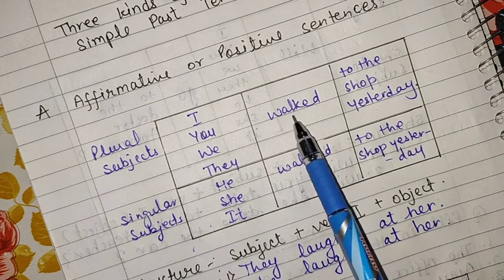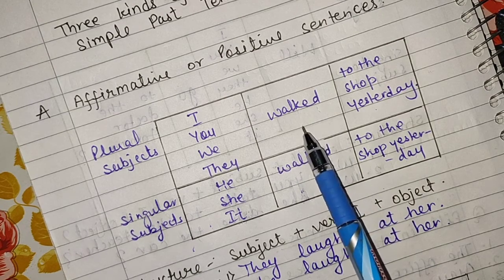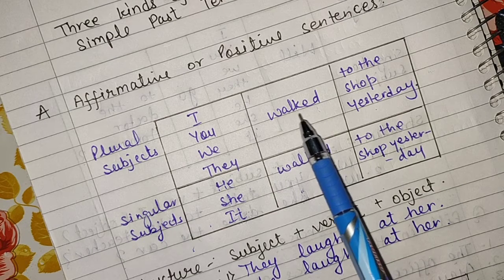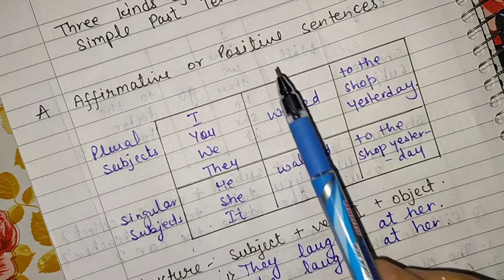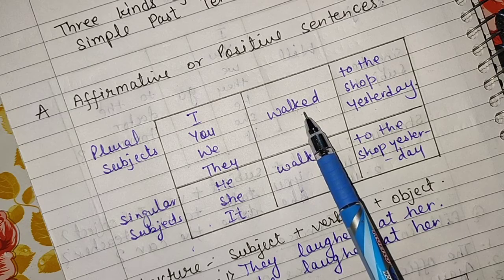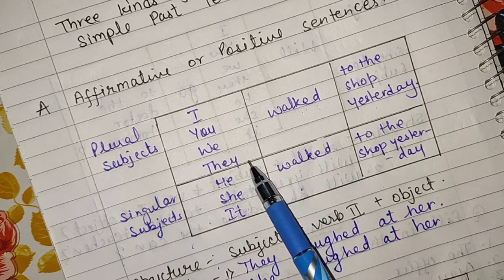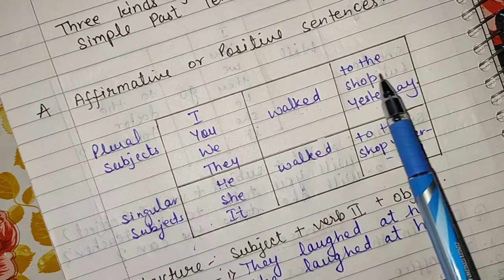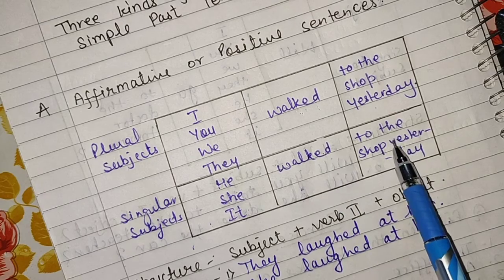Now, what is the difference between the simple present tense and simple past tense? In simple present tense, we were using the first form of the verb. And in simple past tense, we are using the second form of the verb. All right, and the rest of the thing is the same. Plural subjects, second form of the verb and the object. Singular subject, second form of the verb and object.